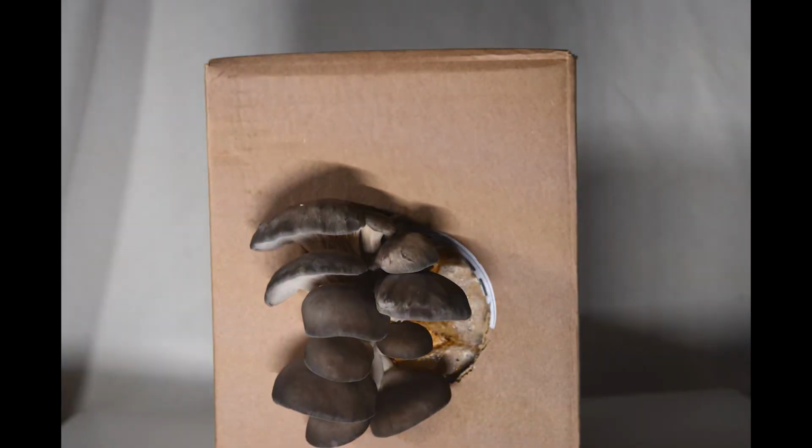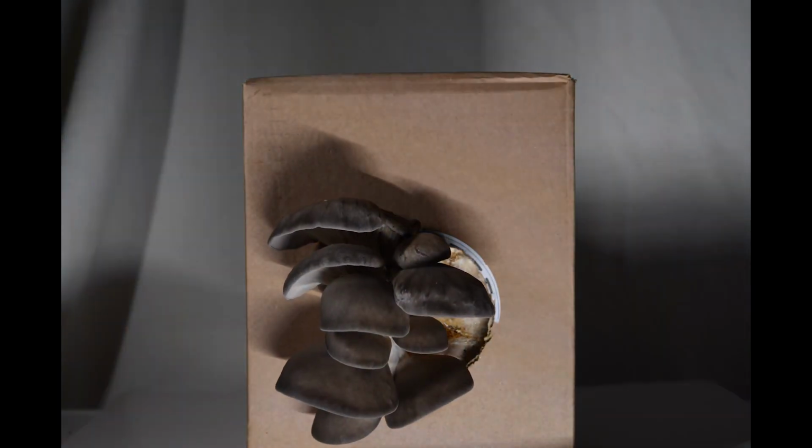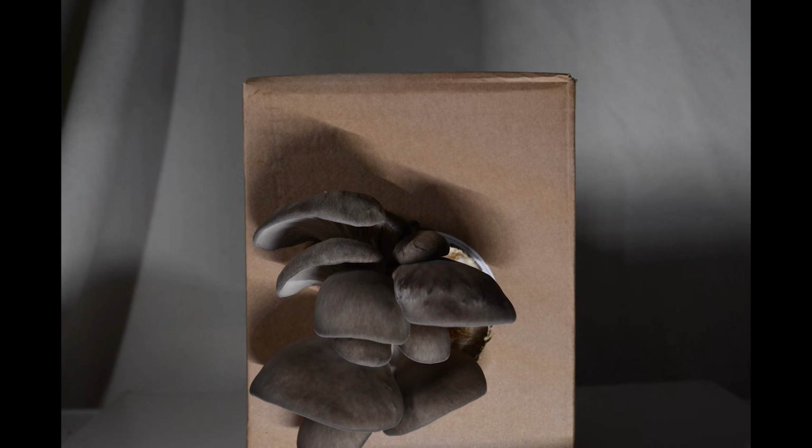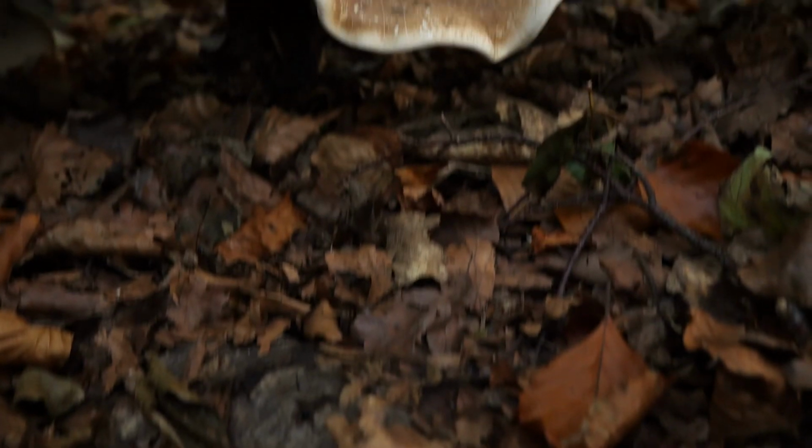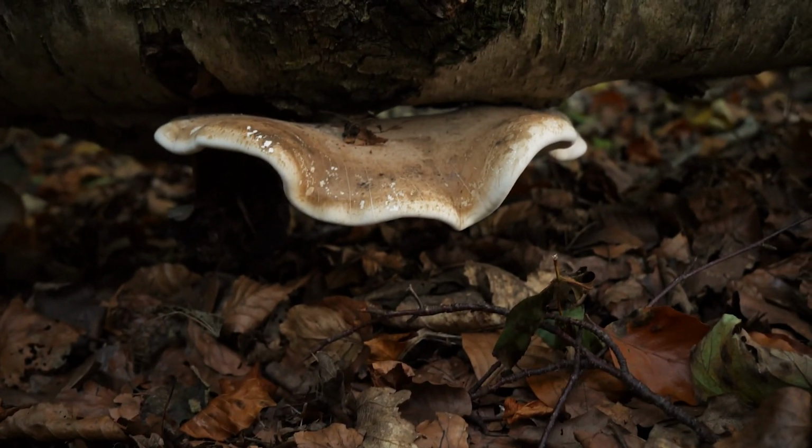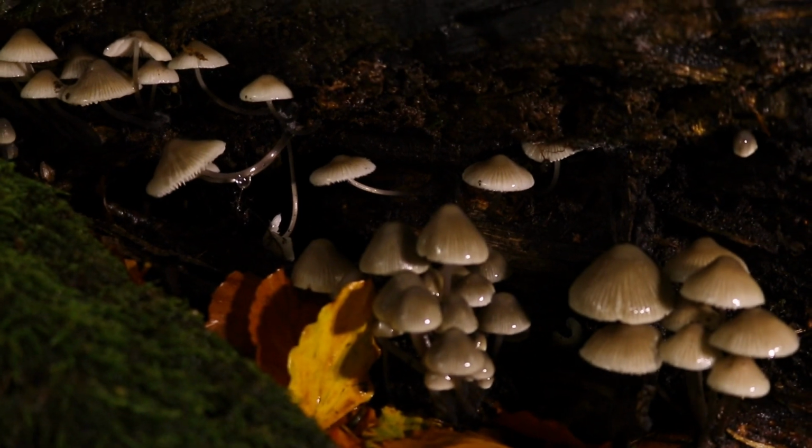Hopefully now, those of you who started watching and feared mushrooms as these sinister creatures of the forest can now have a better understanding and comfortability surrounding the subject. Stay safe and happy foraging.